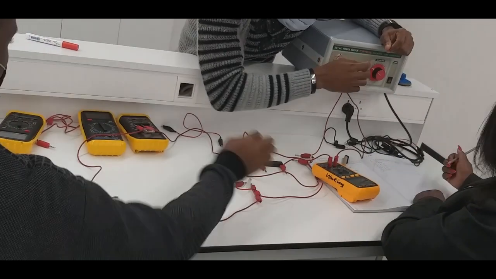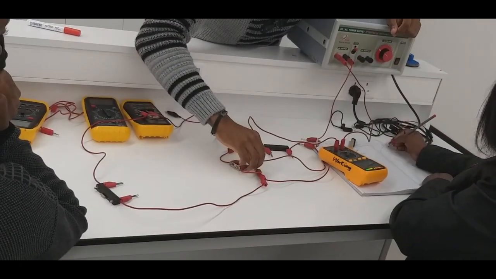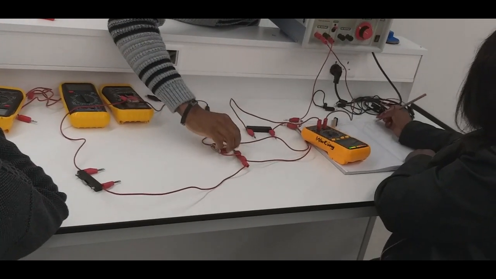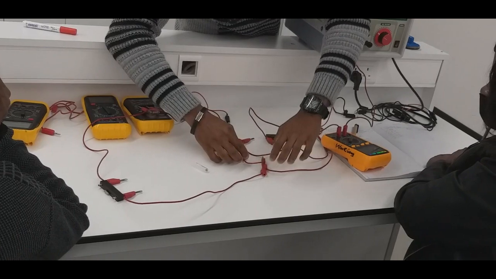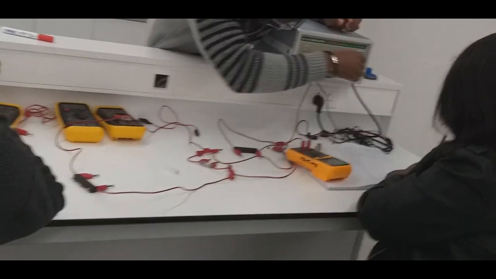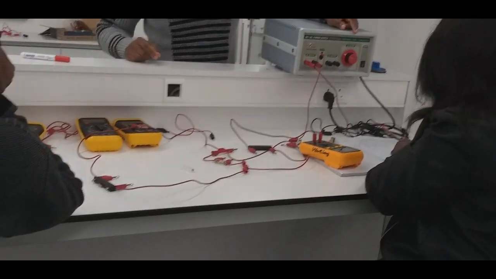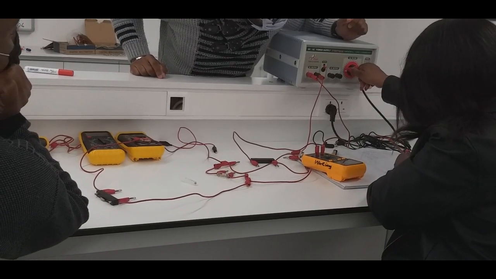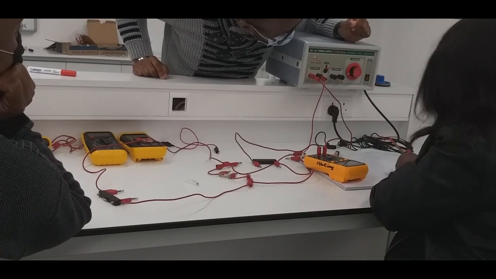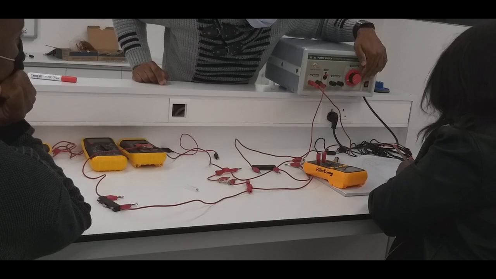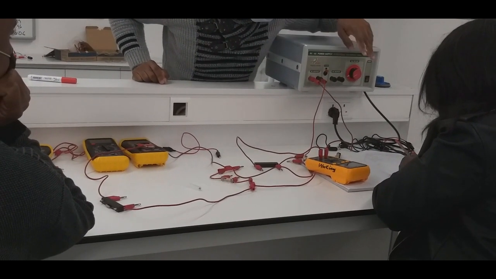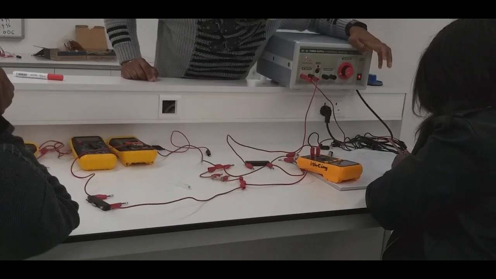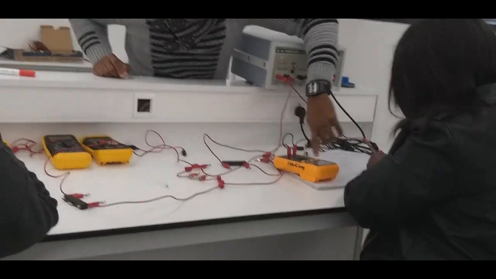Five. Please, could you help us set to 5? High level, right? It's correct, high level, 5.